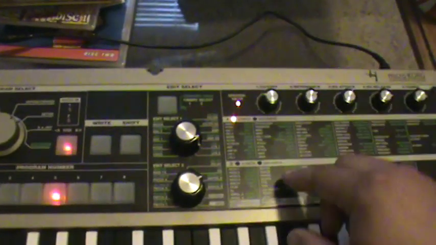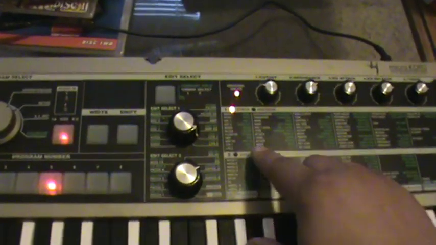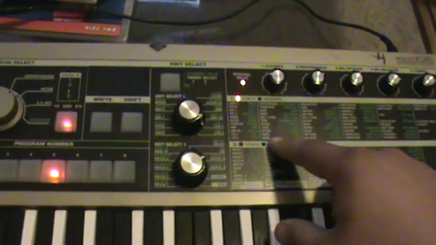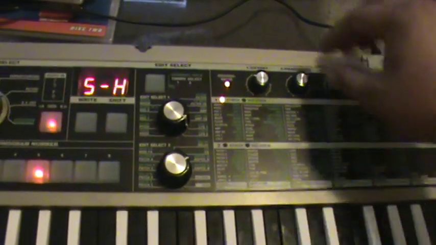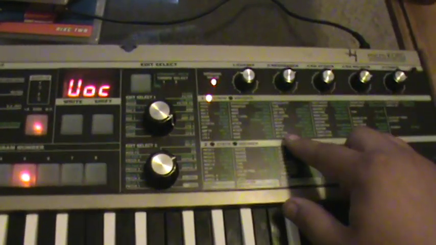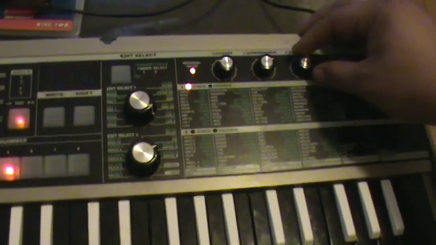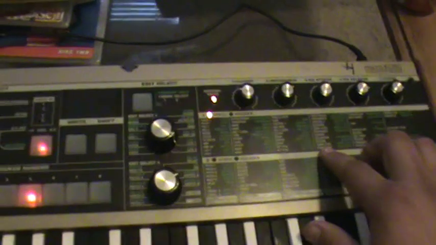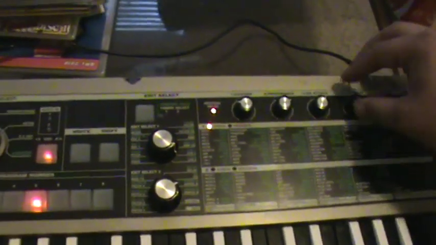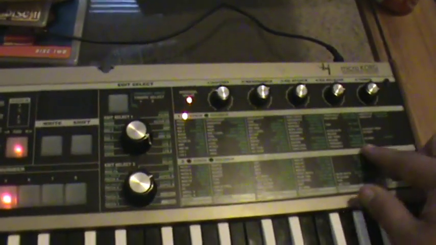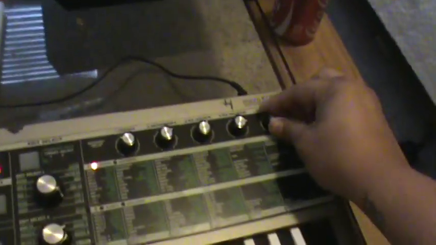LFO 1. It's going to be sample hold, which is the wave, knob number 1. Number 2, it's going to be key sync, which is going to be VOC. I don't really know if these matter. Tempo sync is going to be off on number 3. Number 4, frequency, is going to be at 30. I don't think there's anything on number 5.